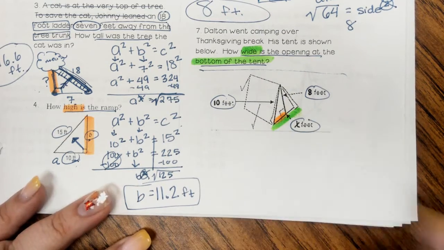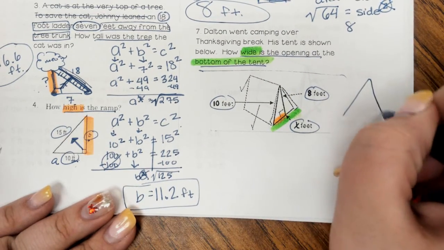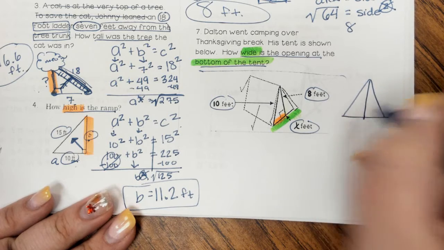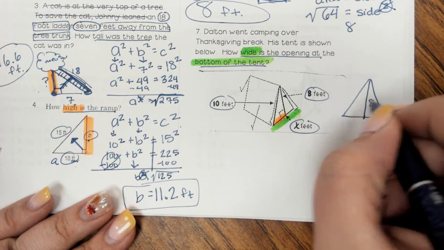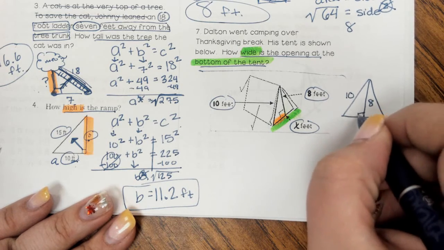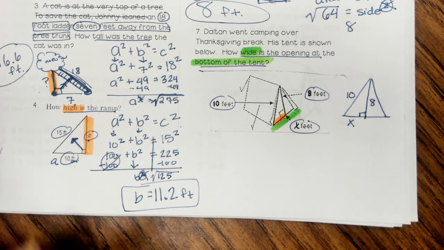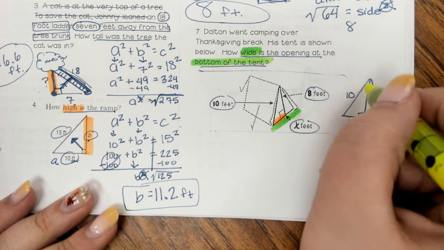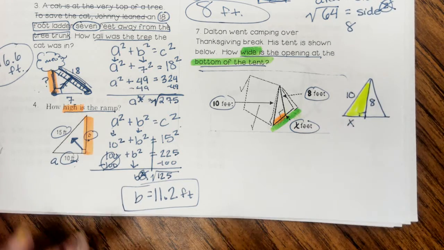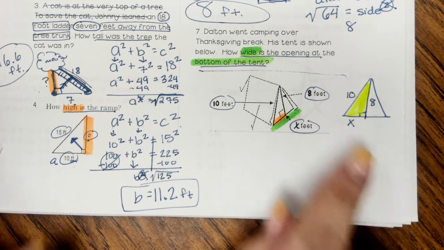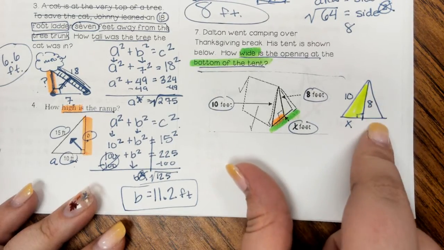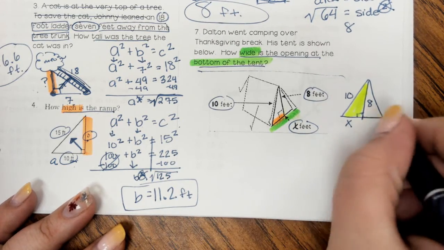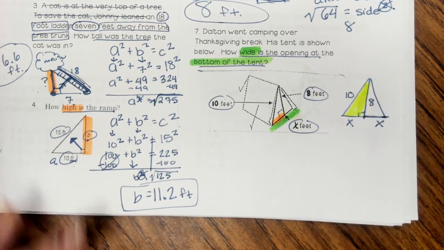Let's draw this shape here off to the side. They're telling me this is 8, this is 10, here's a right angle, and this is x. Well, this triangle that I'm highlighting in yellow is exactly the same as this triangle, which means this portion is also x.